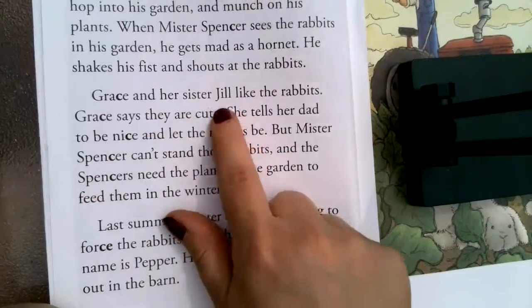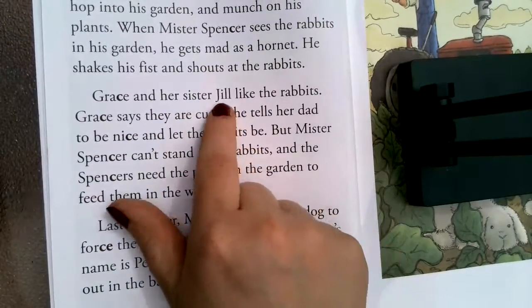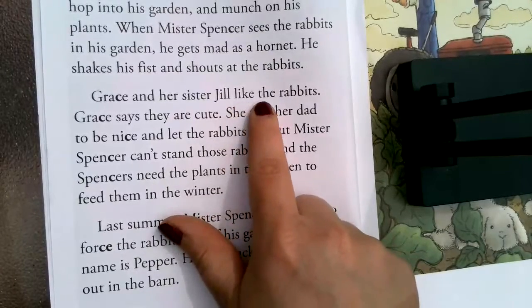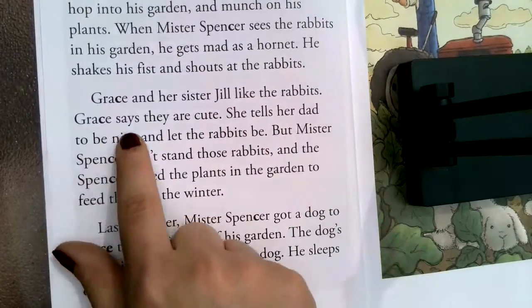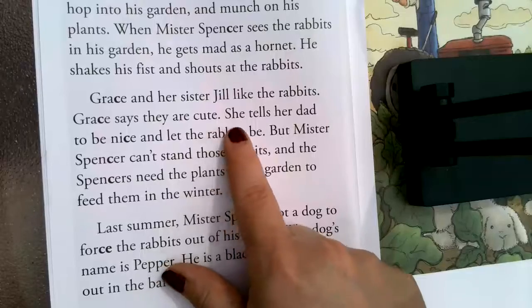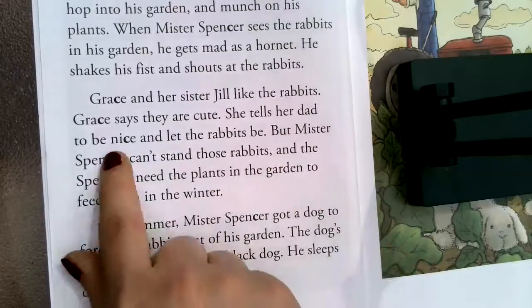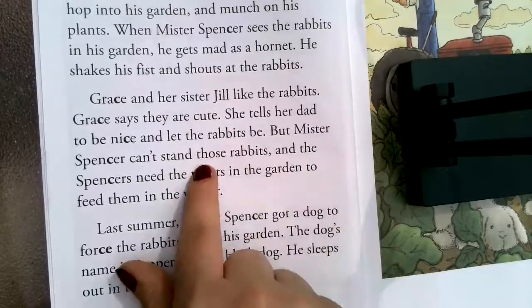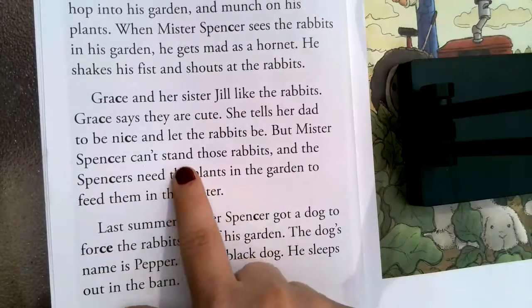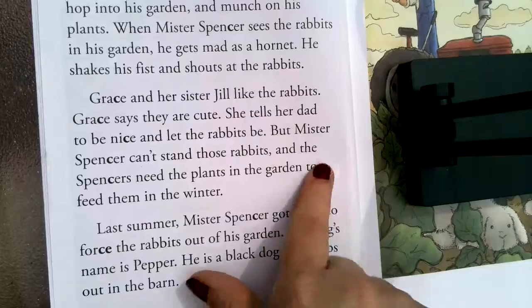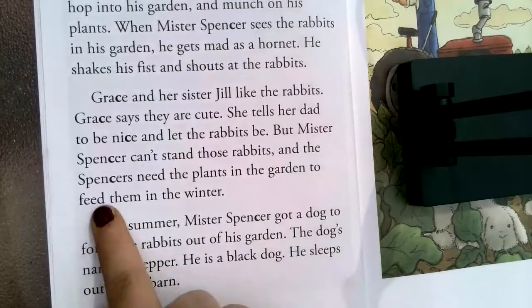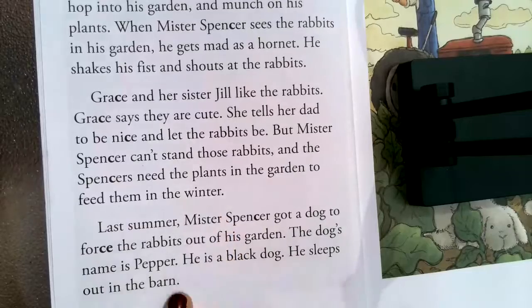Grace and her sister, Jill. Ooh, that's a new character. Grace and her sister, Jill. So now we've met her sister. Like the rabbits. Grace says they are cute. She tells her dad to be nice and let the rabbits be. But Mr. Spencer can't stand those rabbits. And the Spencers need the plants in the garden to feed them in the winter.